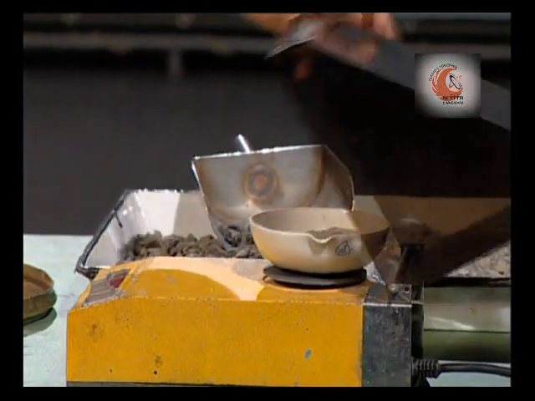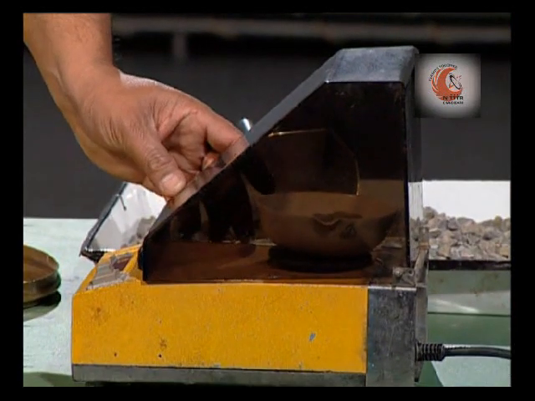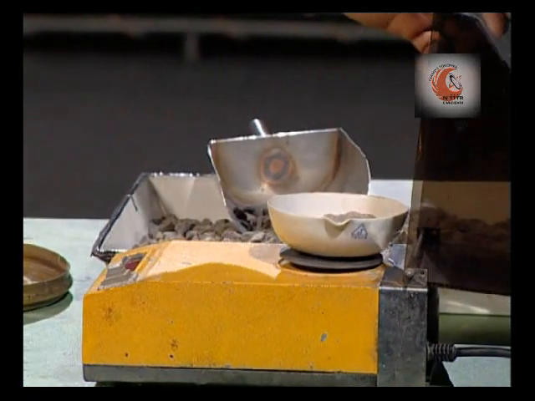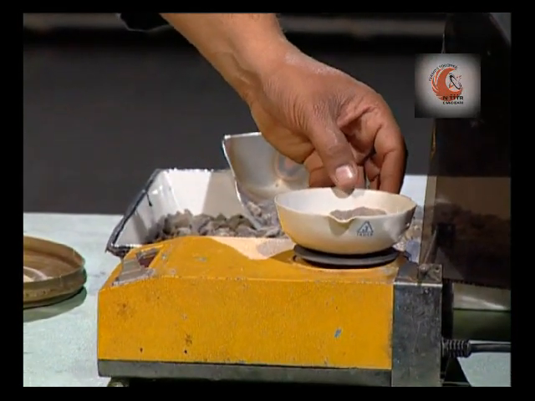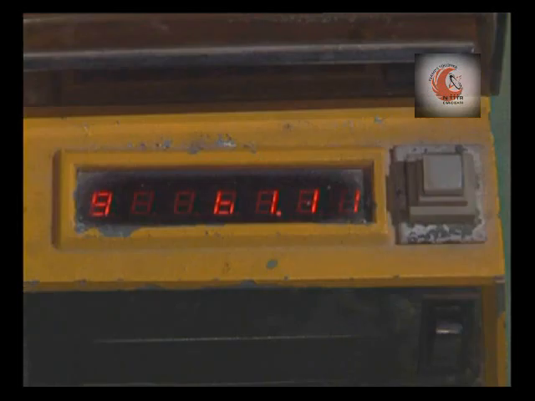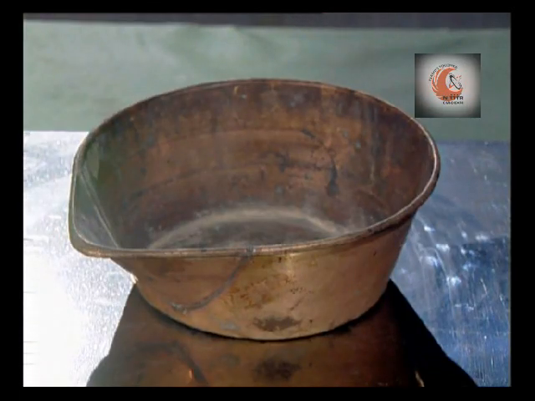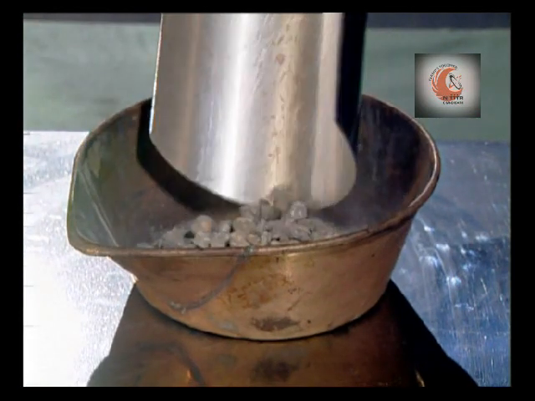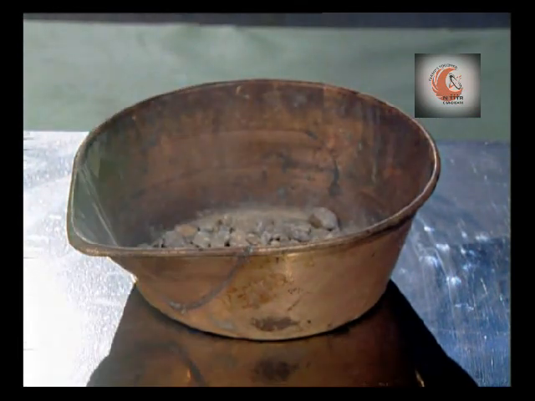Weigh the fraction passing through the sieve to an accuracy of 0.1 gram. In this case, the weight is 61.1 gram. As a check, also weigh the fraction retained on sieve.